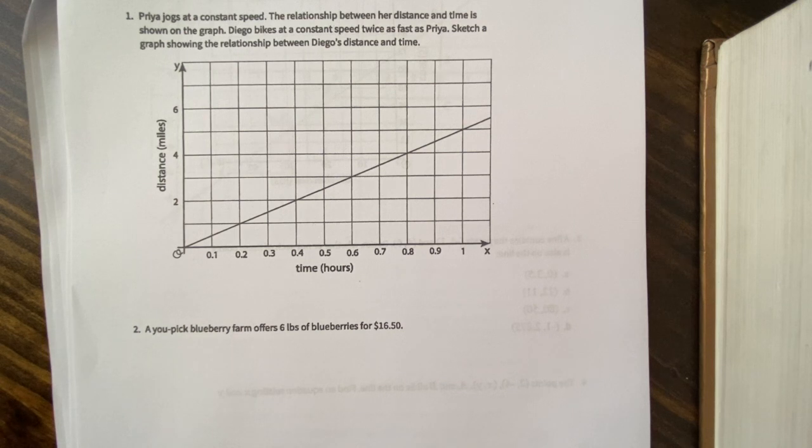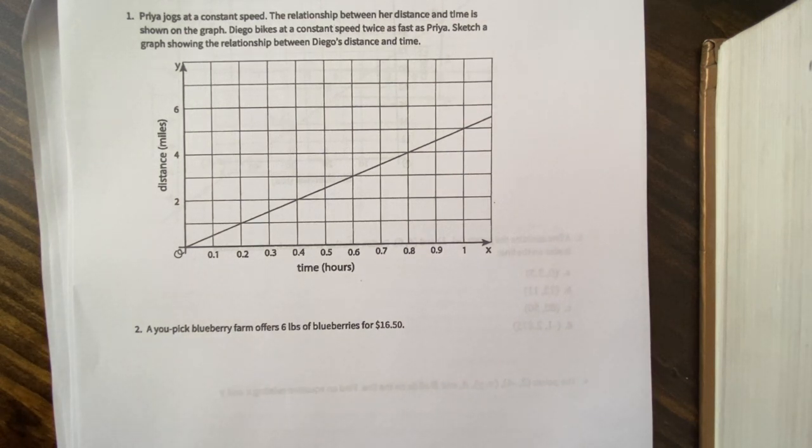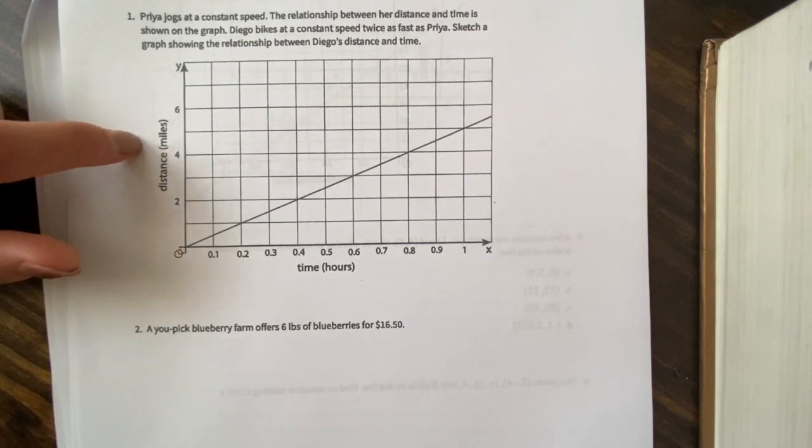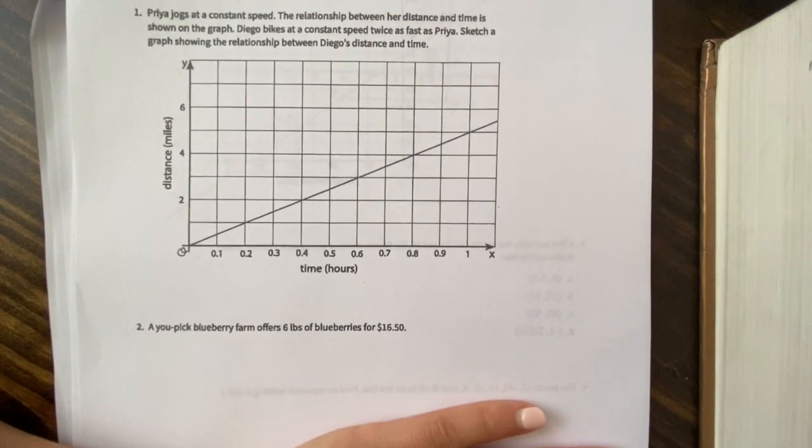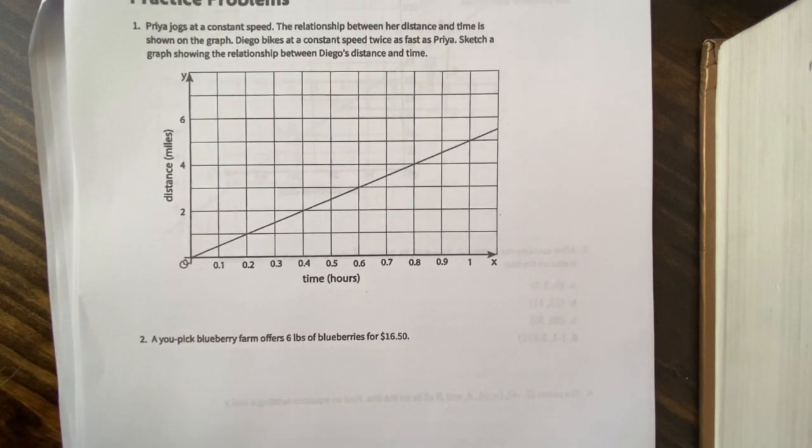So Pyra jogs at a constant speed. That means that she's not speeding up and she is not slowing down. And if you've ever run before, you know that's hard to do. The relationship between her distance, so now we have distance up here and time down here, is shown on the graph. My bad. Diego bikes at a constant speed twice as fast as Pyra. Sketch the graph showing the relationship between Diego's distance and time. Okay, so we have to think about this.